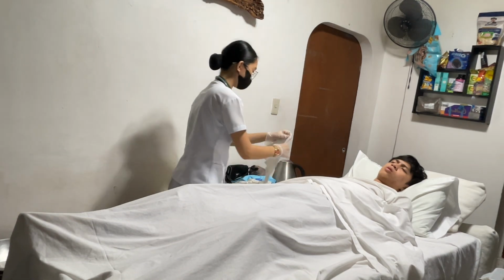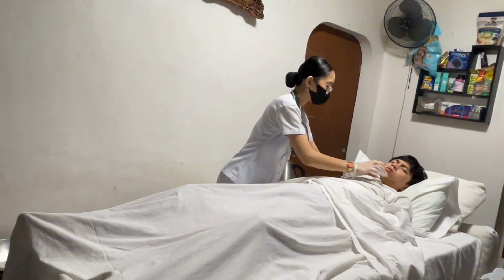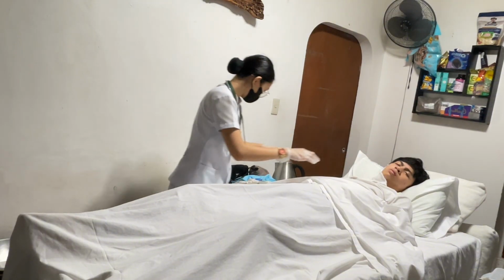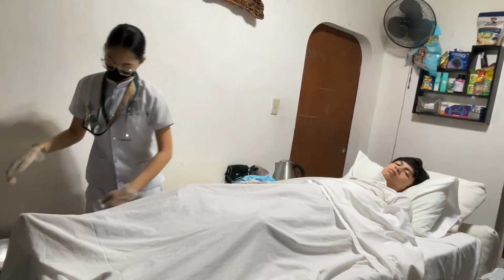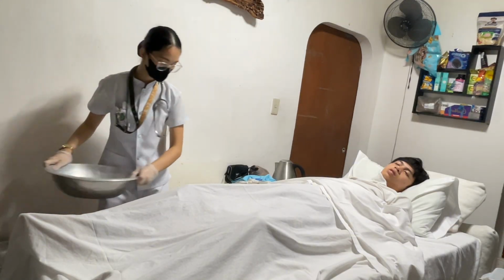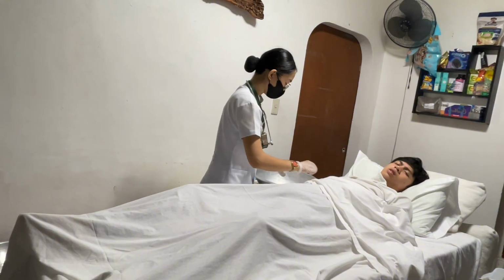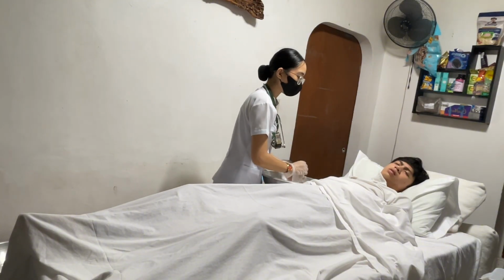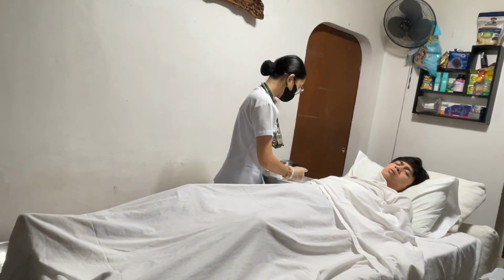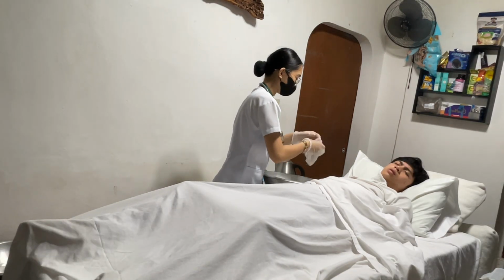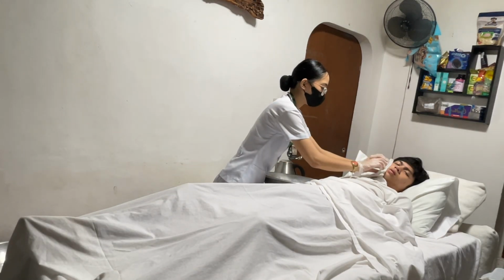Then, place a towel or waterproof pad under the area we will treat para hindi po mabasa yung patient natin. Put some ice in the water so that it's a cold compress. And then, ibabad po natin yung towel natin na cold compress. And then, i-apply na po natin sa affected area ng patient.